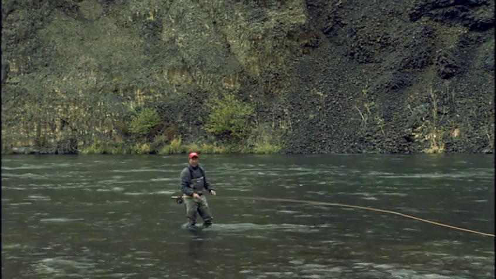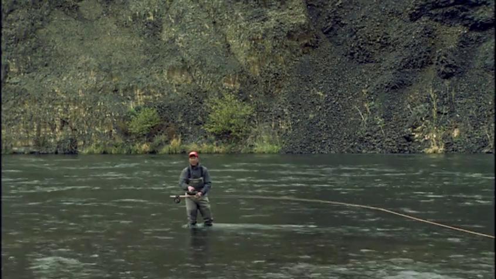What's the danger of picking the wrong cast? If we put an upstream anchor cast in this situation with the wind coming down, and I'll do a single spey, disaster may occur.